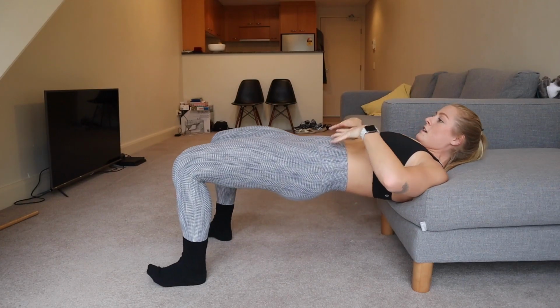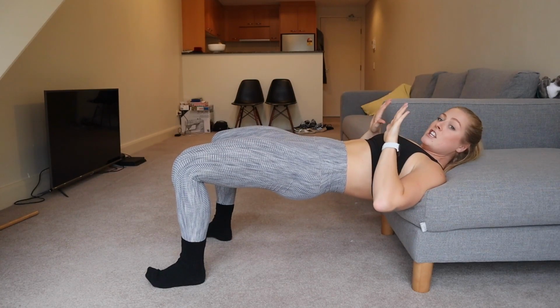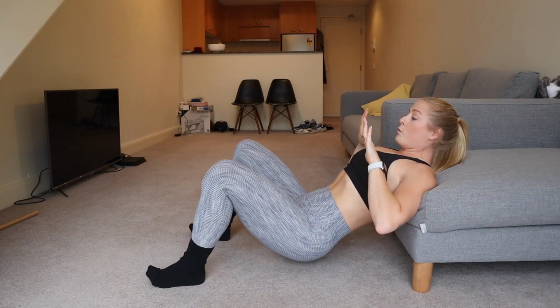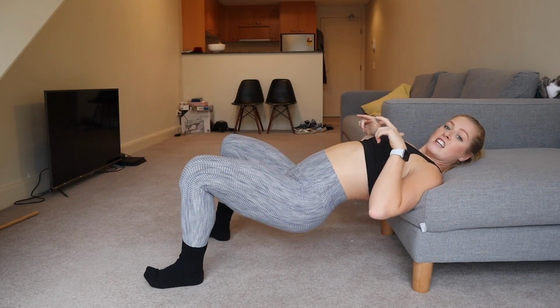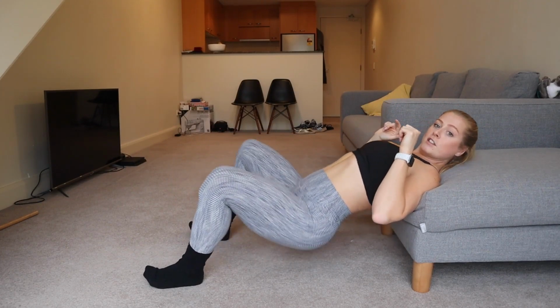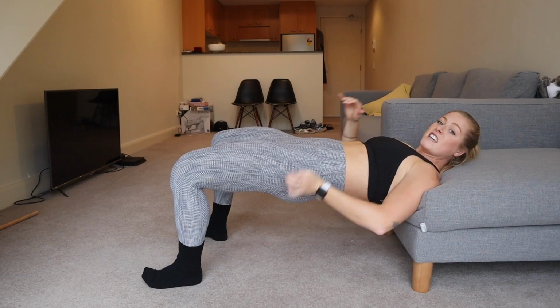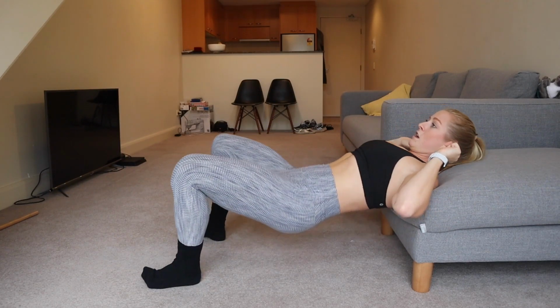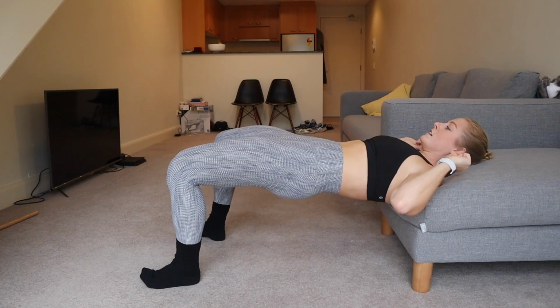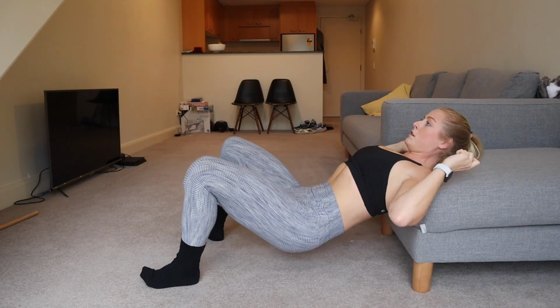So we're holding that same position in the back throughout the whole movement. You're not letting the bum try and touch the floor first. Imagine that you're trying to get your tailbone to the floor as opposed to the bum cheeks. Tailbone to the floor.